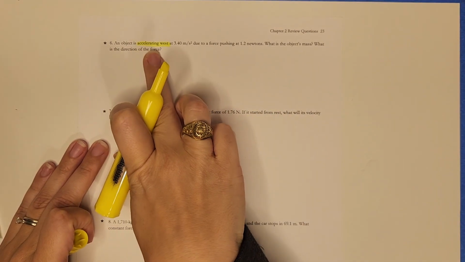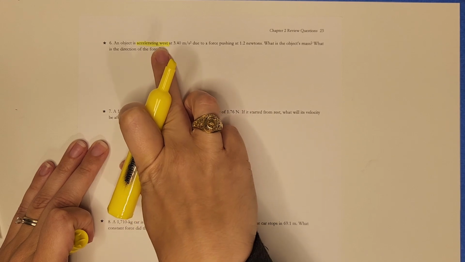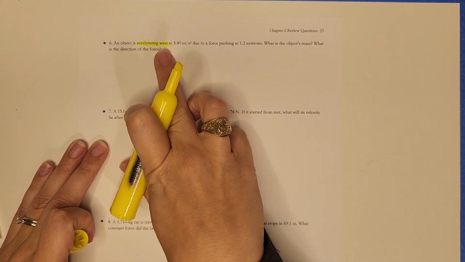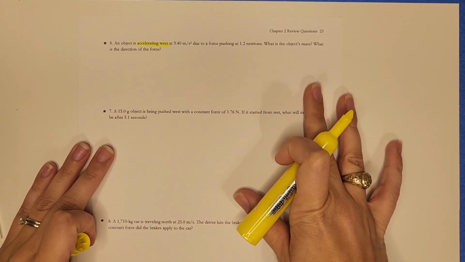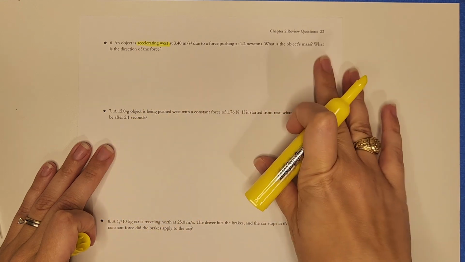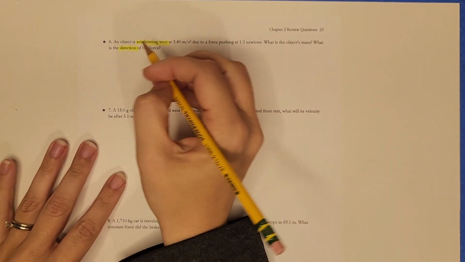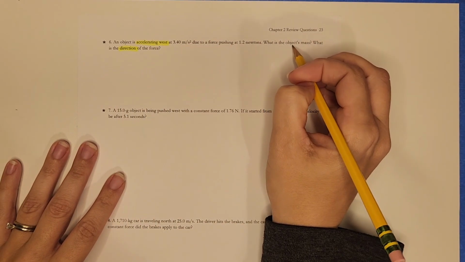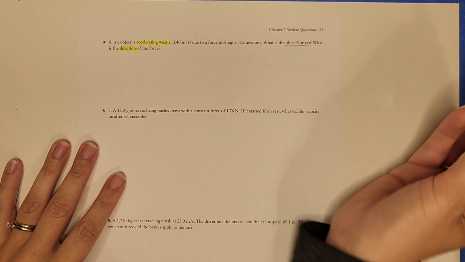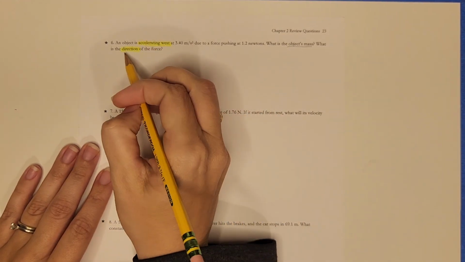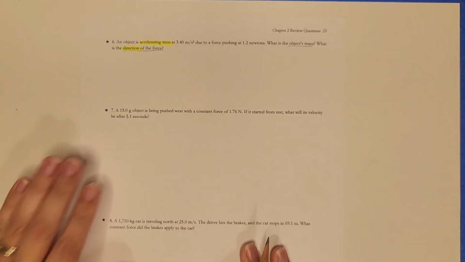Okay, so we're accelerating and I'm given a direction, so this is really important, and then my question is asking about direction, or second part of the question. So my first part is what is the object's mass, and then the second part is the direction of the force.